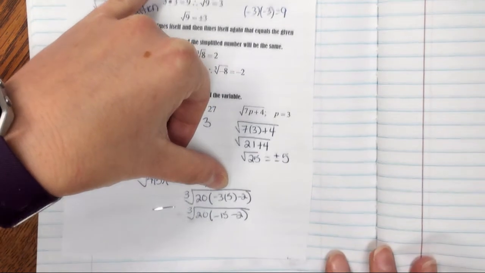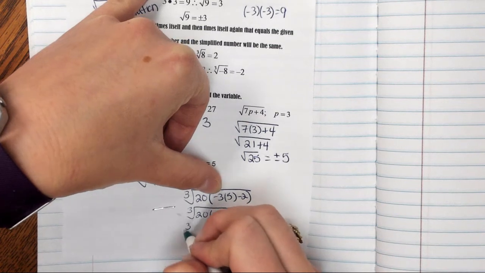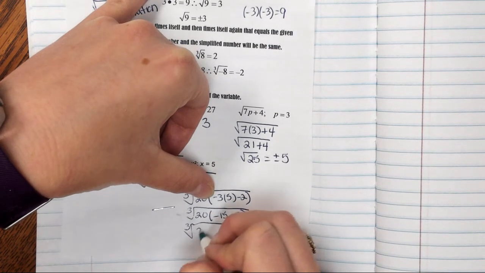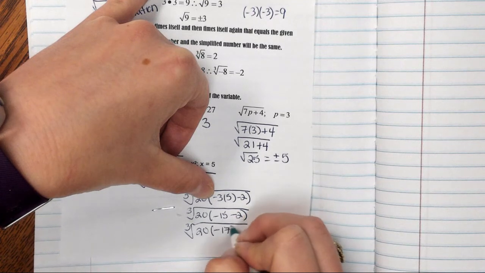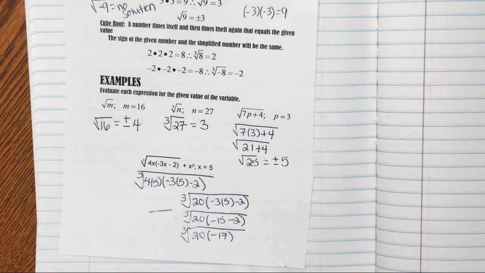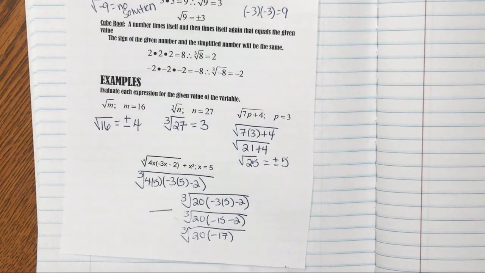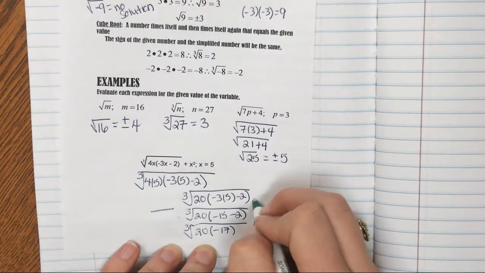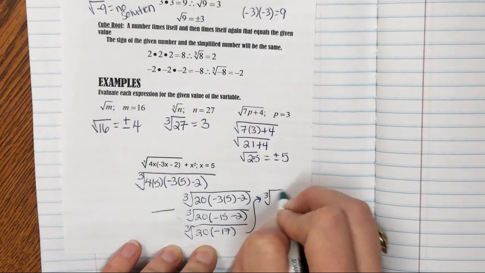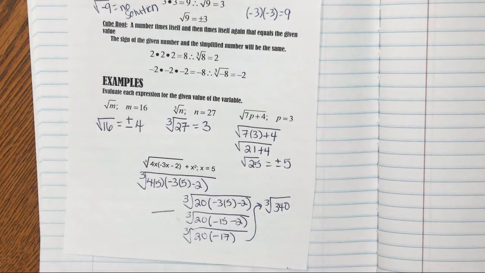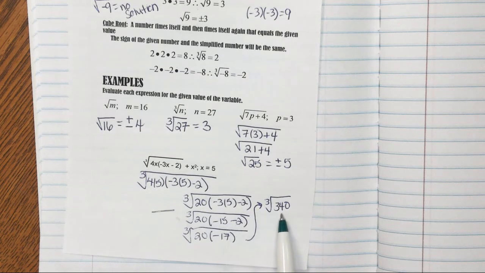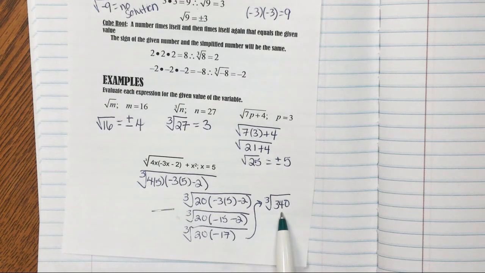Following that order of operations, going to continue to work inside the parentheses. So I have 20, and negative 15 minus 2 is negative 17. So I'm going to multiply 20 times 17, and I get 340. So I want the cube root of 340. And then I have to think to myself, what times what times what gives me 340? So I know it has to be less than 10, because 10 times 10 times 10 is 1,000.